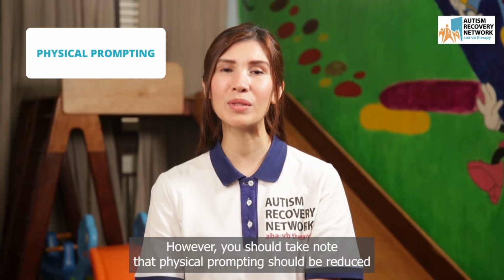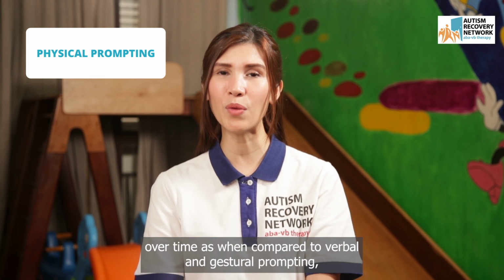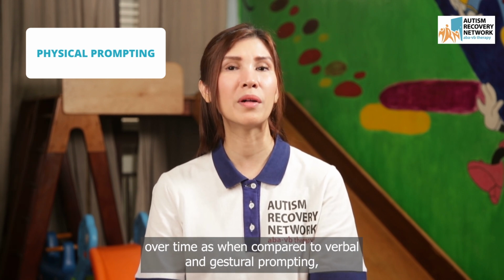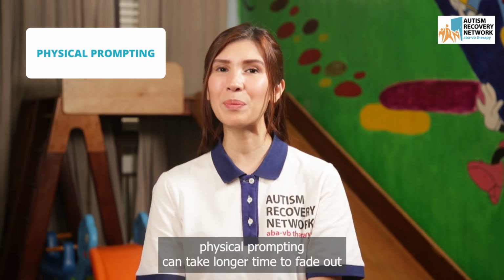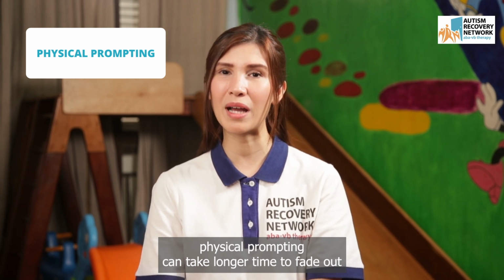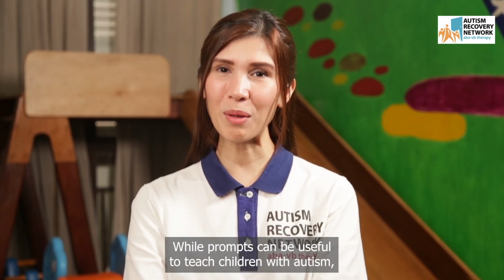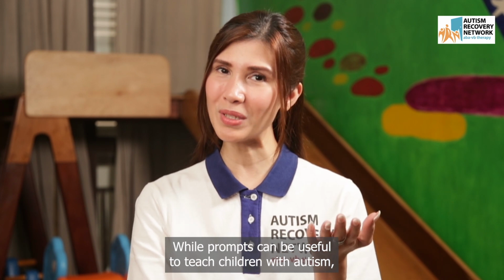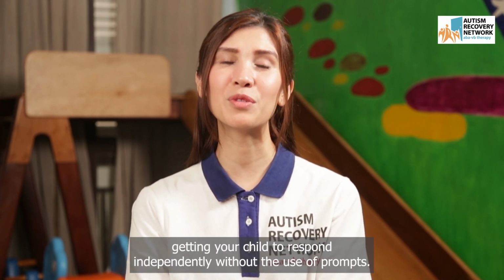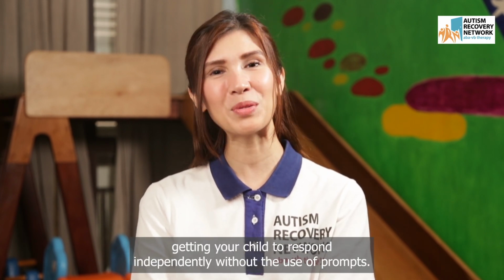However, you should take note that physical prompting should be reduced over time, as when compared to verbal and gestural prompting, physical prompting can take longer time to fade out when teaching the child. While prompts can be useful to teach children with autism, the goal should be getting your child to respond independently without the use of prompts.